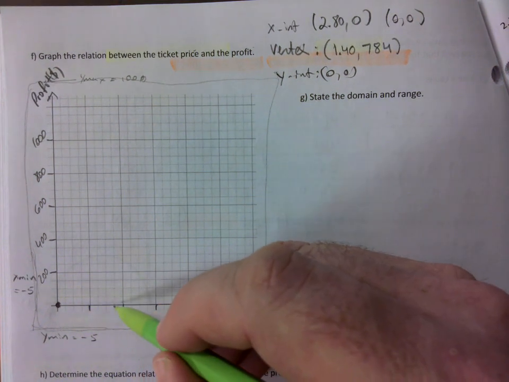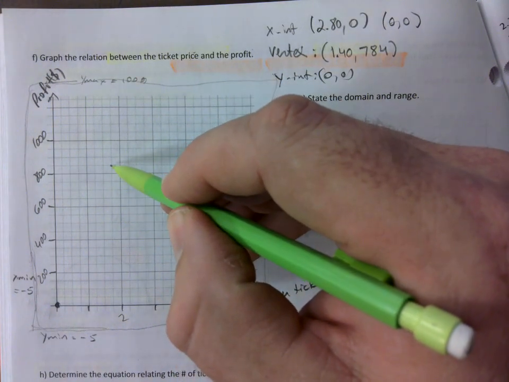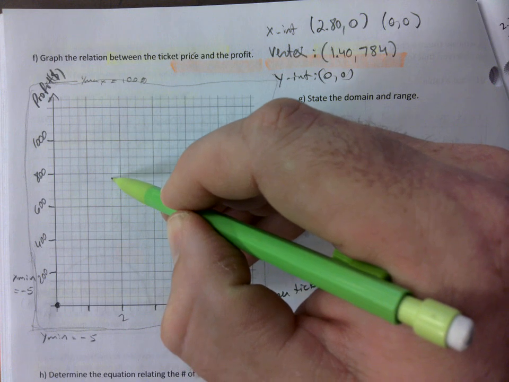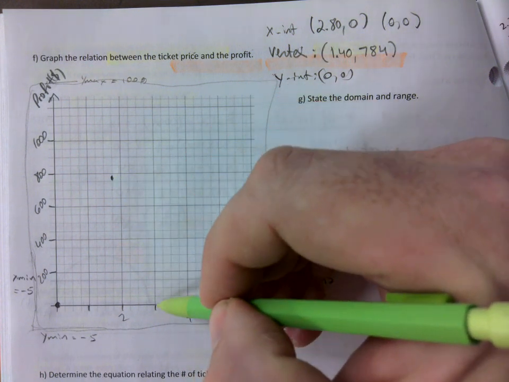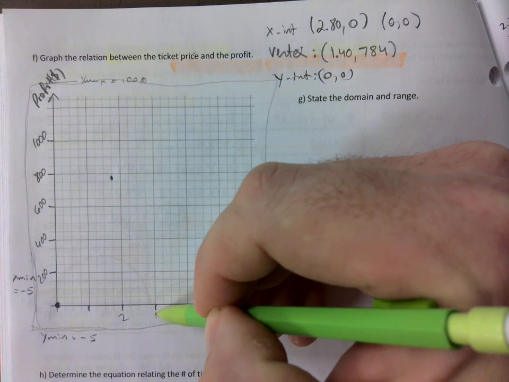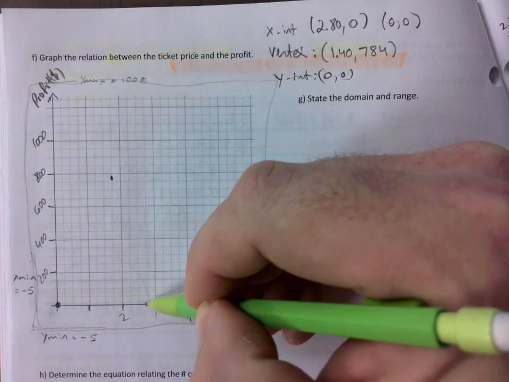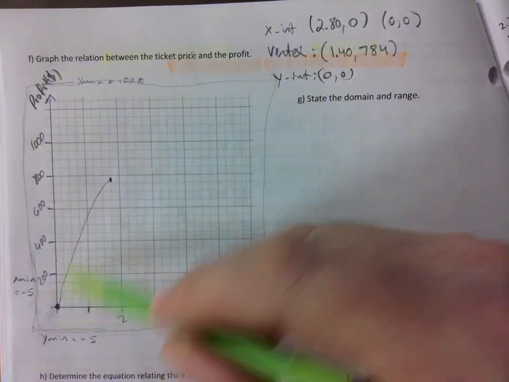So 180 is right about there. I'm going to go and say it's 784. This would be 700 right here. 784 is right there. And then 280, this would be 3 right here. So 280 is right about there. And then you just go ahead and graph this.